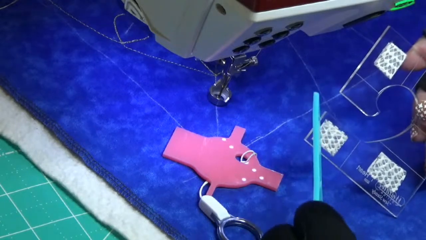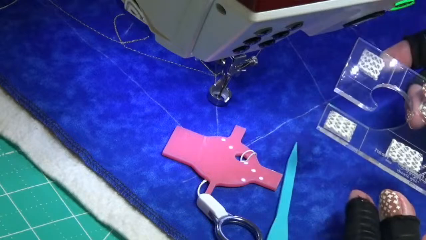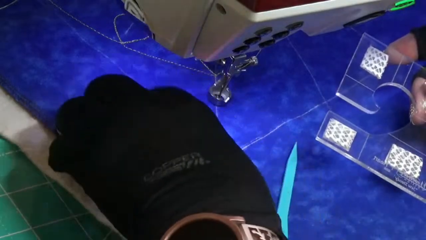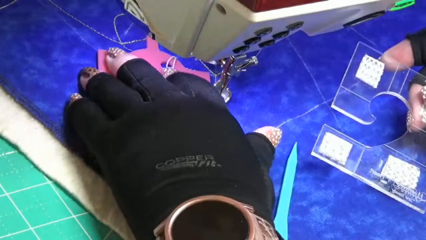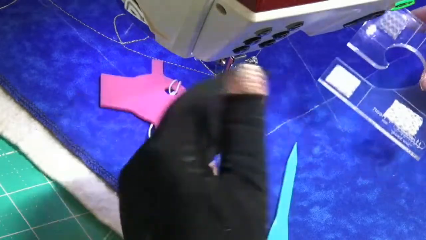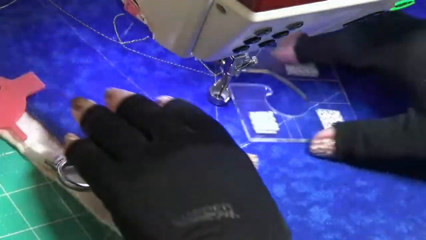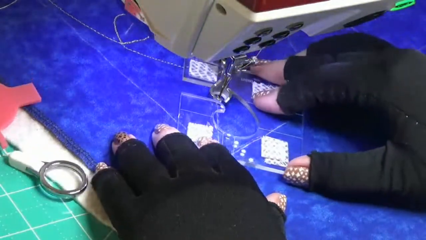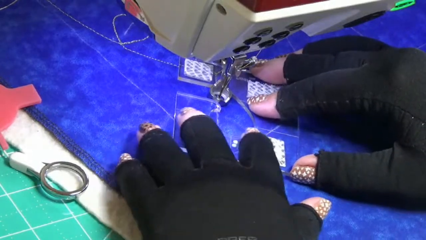The reason I'm using this is because it's here, right? I could have used my spacing gauge and maybe gone up a half an inch, and tried to figure out how to do that, how to mark it. I could have done that, but this is here. It's in my hand. I might as well use it. So now what I'm going to do is I'm going to stitch the heart, and I'm going to show you a trick with the heart.